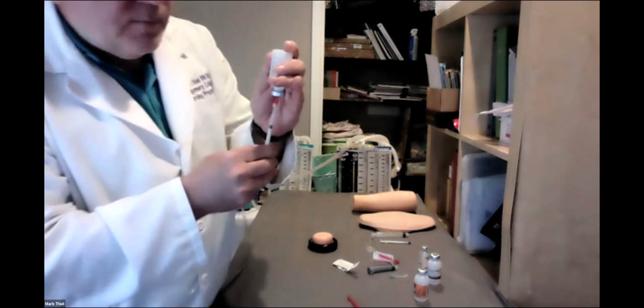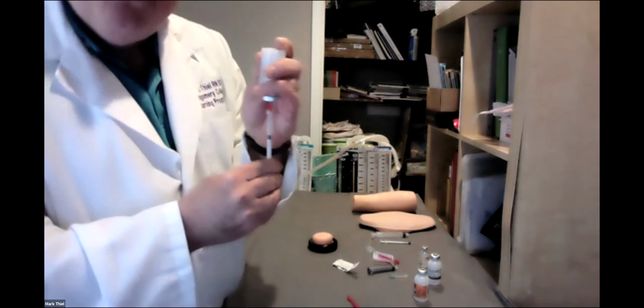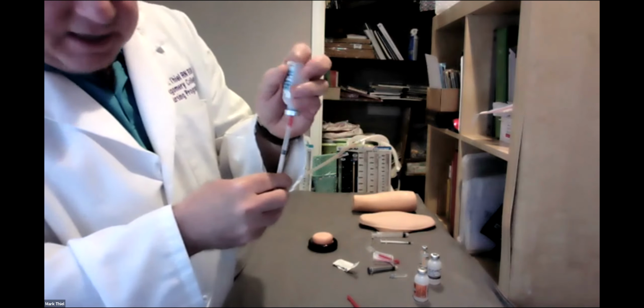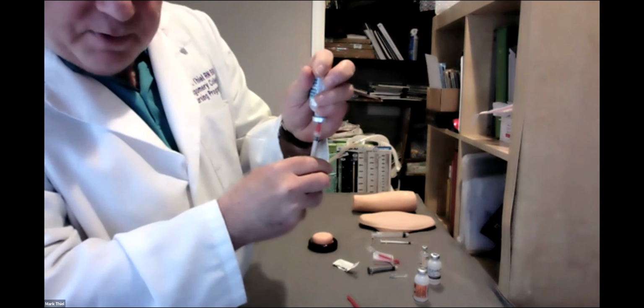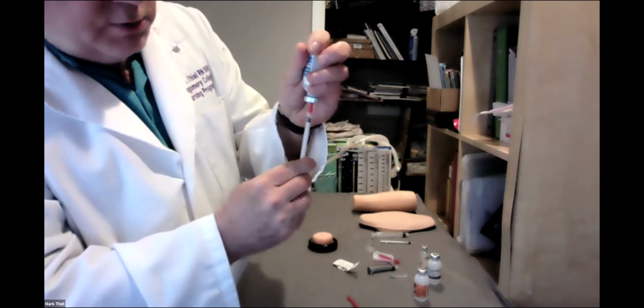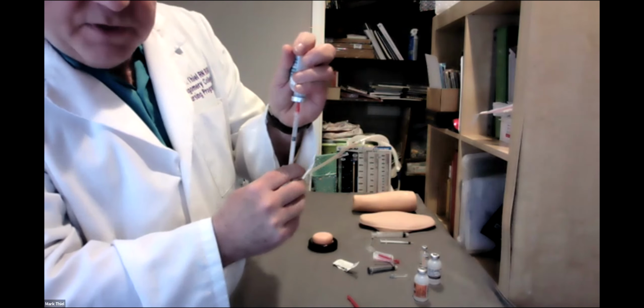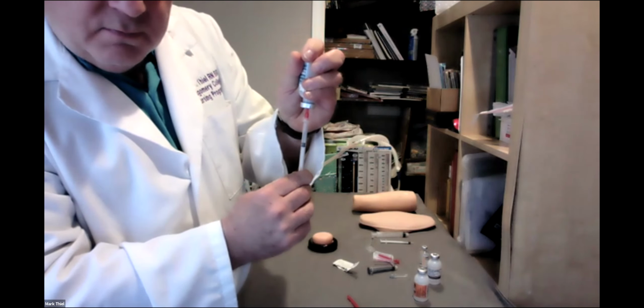Ready? Now, it doesn't work. Real world nursing, it won't work all the time. Technique two: pump it back up, redraw to your dosage slowly. This may relieve the bubble.